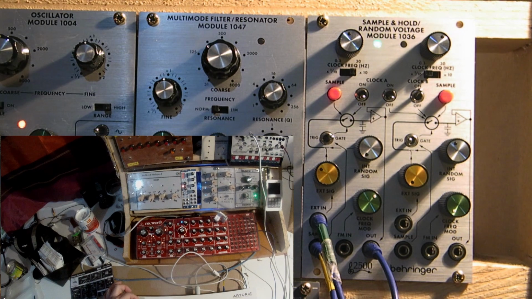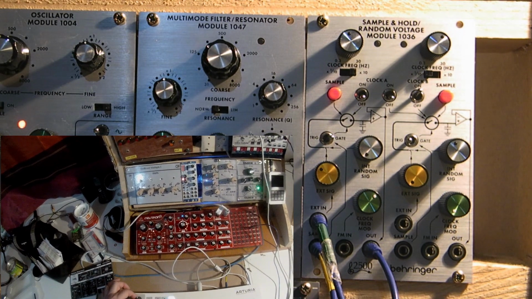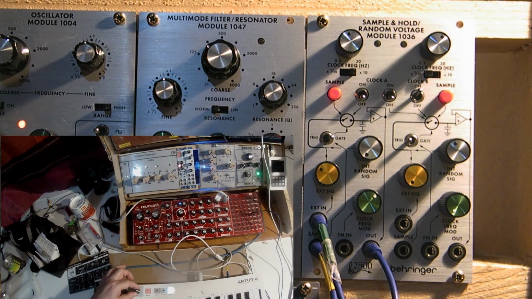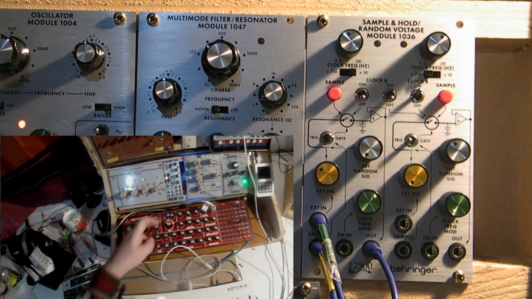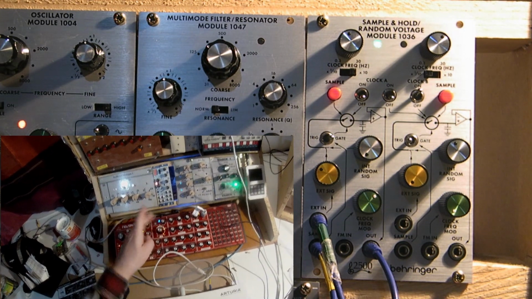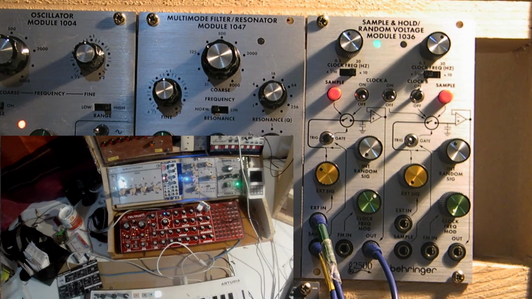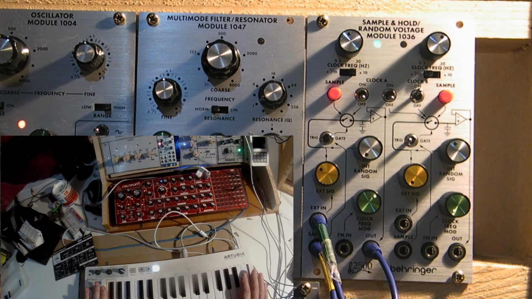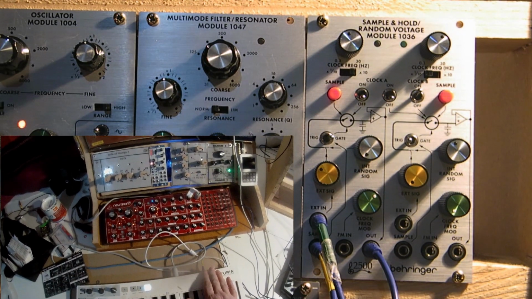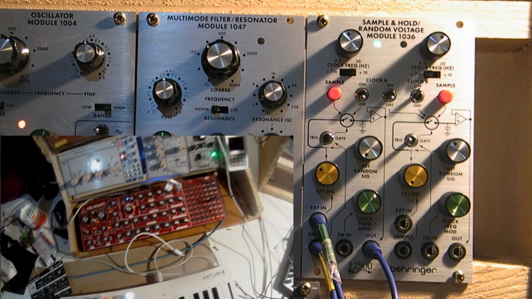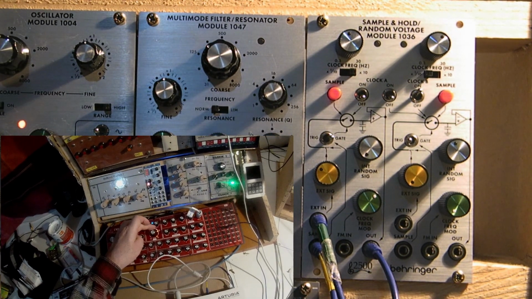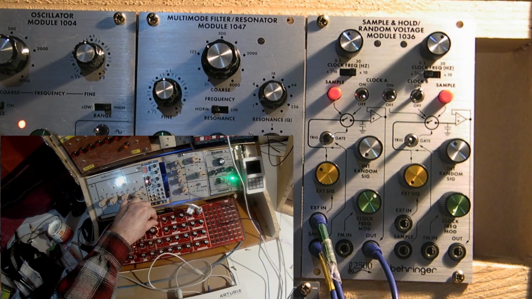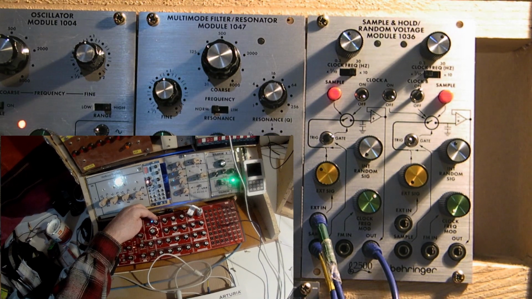And making the sequencer faster again. Let me remind you that the notes, which I have programmed here in the sequencer, are of no meaning at all. It's only the series of gate signals coming out from the sequencer. Reducing the LFO's rate.